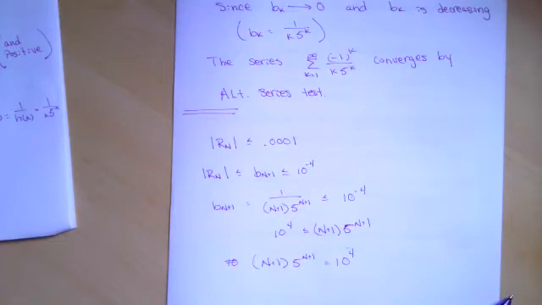So we've got n plus 1 times 5 to the n plus 1 equals 10 to the 4th. And it didn't solve it for me. Let me tell it to solve. No integer solution. Yeah, I want a decimal, Wolfram Alpha.